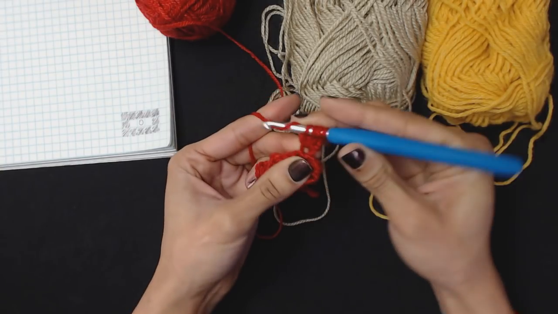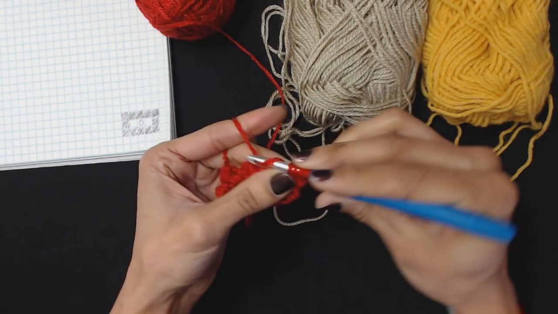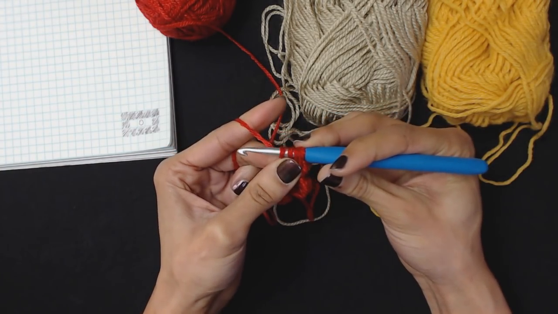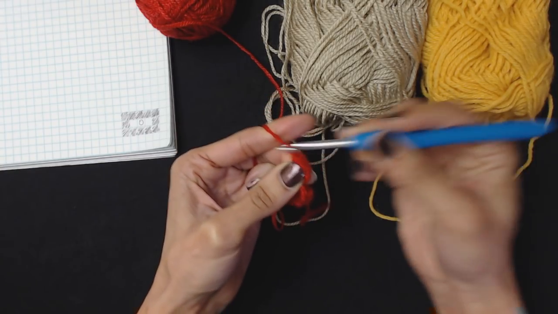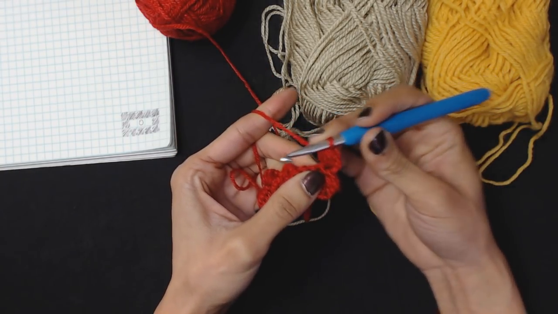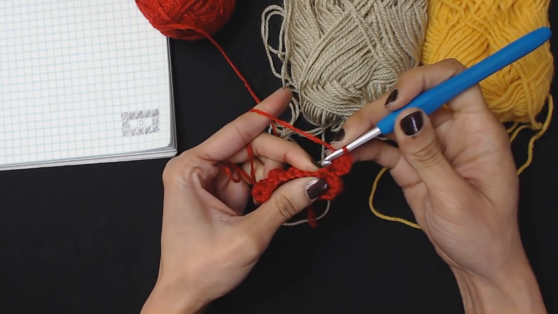And again, yarn over, into that same stitch, pull up a loop, yarn over, and pull through 2. So I've got my 5 loops again. I'm going to yarn over and pull through all 5. Now remember, to also close off this bobble stitch, you need to do a single stitch in the next stitch.